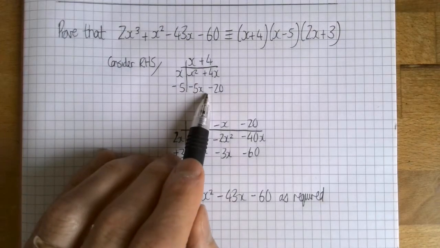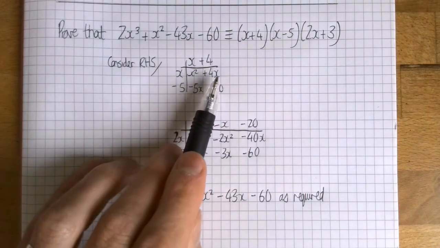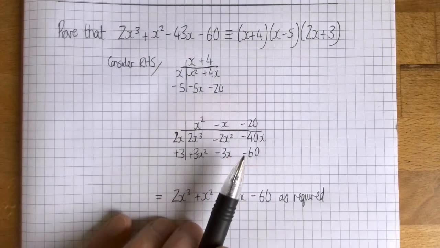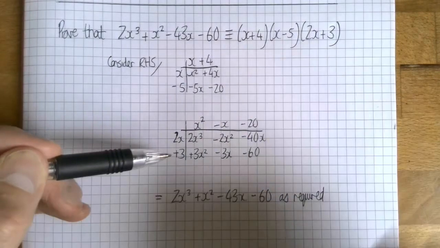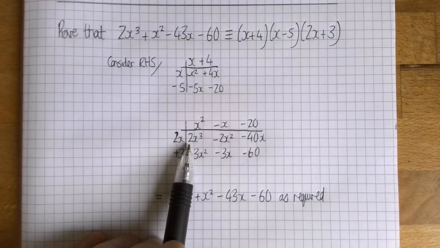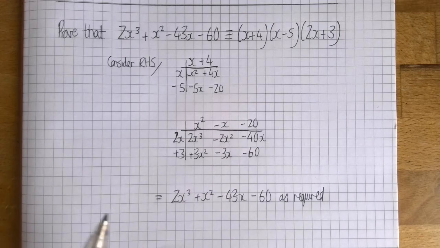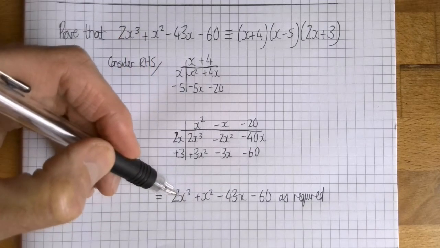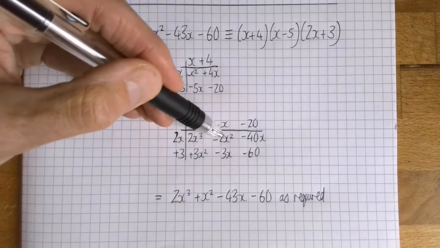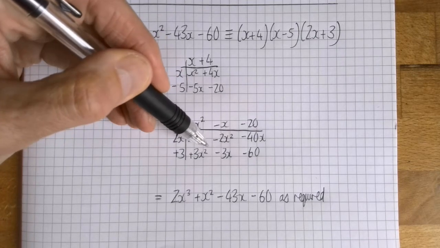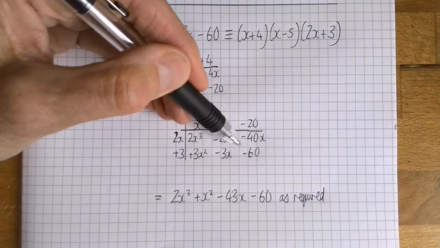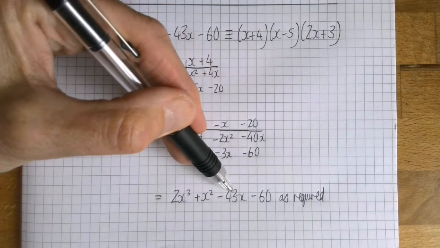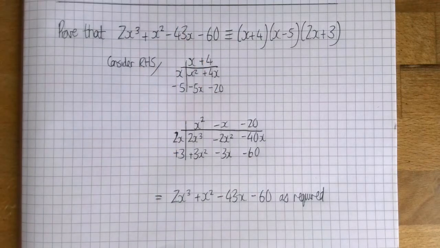So when I gridded out the first two brackets, I got x squared minus x minus 20. So I put that here and multiplied it by the final bracket, 2x plus 3, and gridded it out. And then it's always stripy, isn't it? So you've got your x cubed, so there's just one x cubed term, 2x cubed. I've then got a minus 2x squared and a plus 3x squared, which gives me plus 1x squared. I've got a minus 40x and a minus 3x, that's where the minus 43x comes from, and the minus 60, which is what the left-hand side equals.